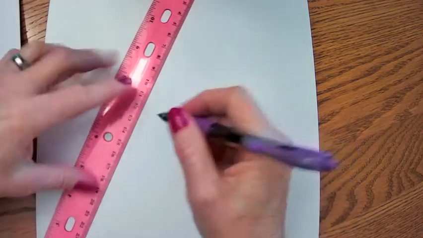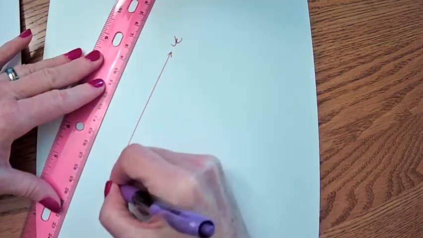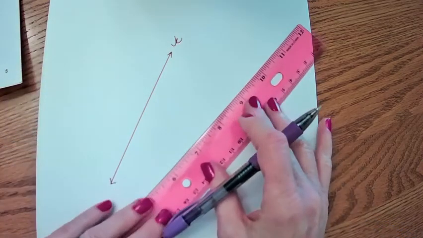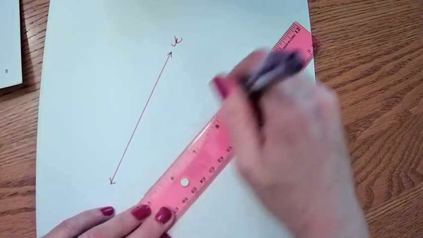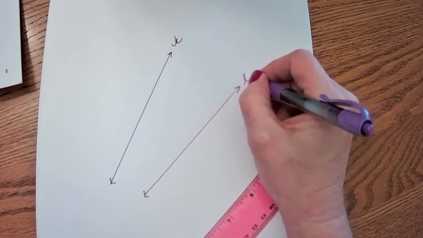So I'm going to draw a diagram here. So here's line K, and here's another line L. They are not parallel.